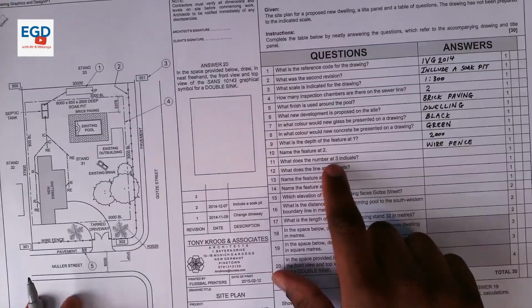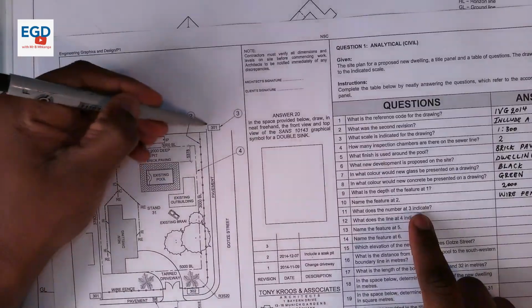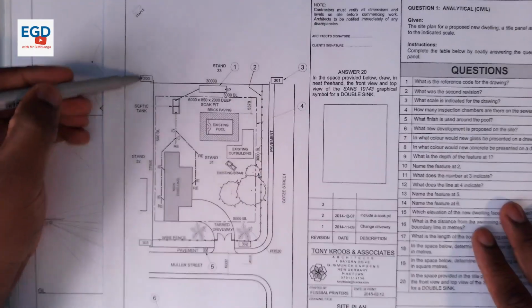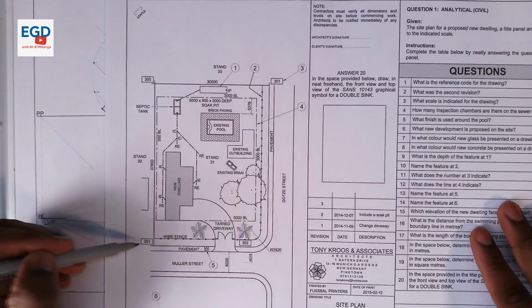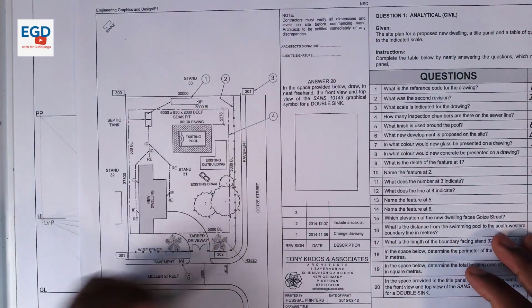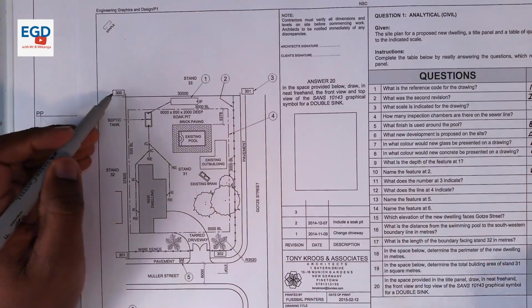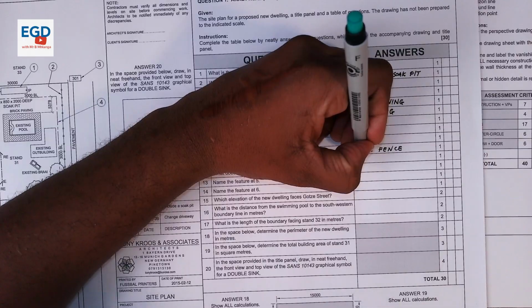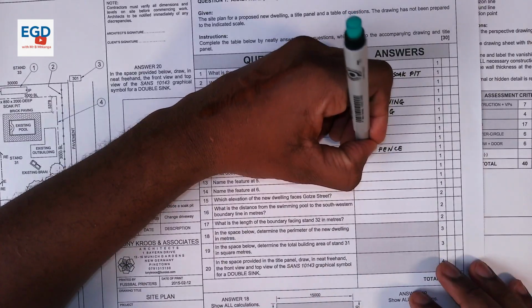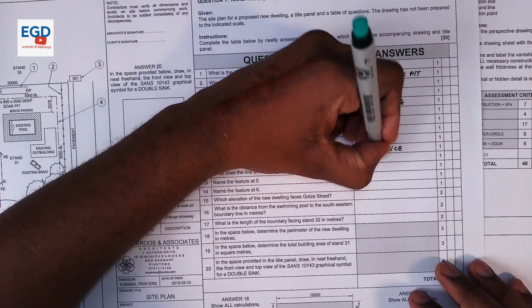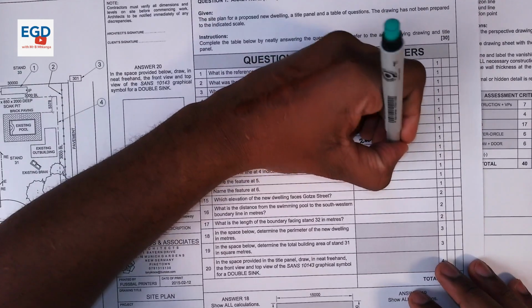What does the number at 3 indicate? This number here inside a rectangle. These numbers at the corners, this feature is called the corner height. These are the heights for the corners of the stand. So this is a corner height, or the height above sea level. All right, so this is the corner height.